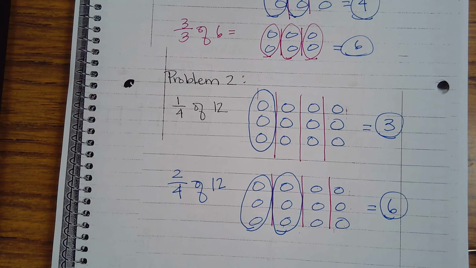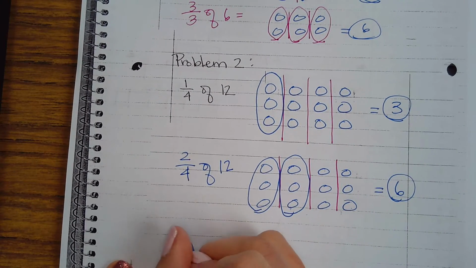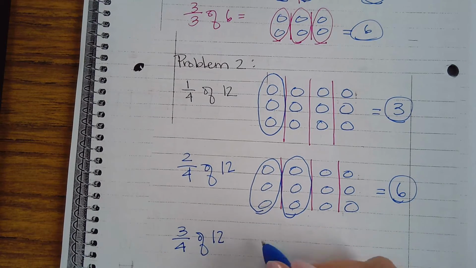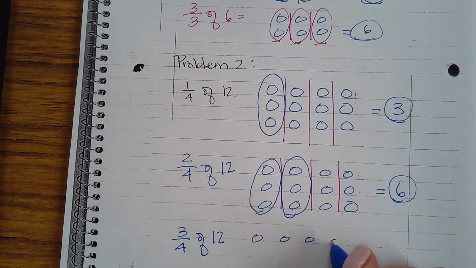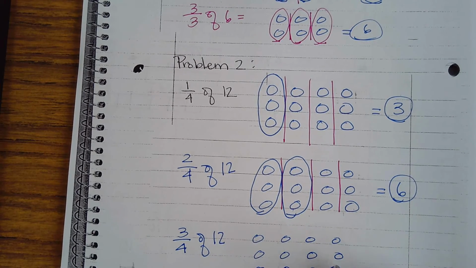Let's see. What other numbers do you want to play with? How about 3/4? Let's try 3/4 of 12. So 1, 2, 3, 4, 5, 6, 7, 8, 9, 10, 11, 12.